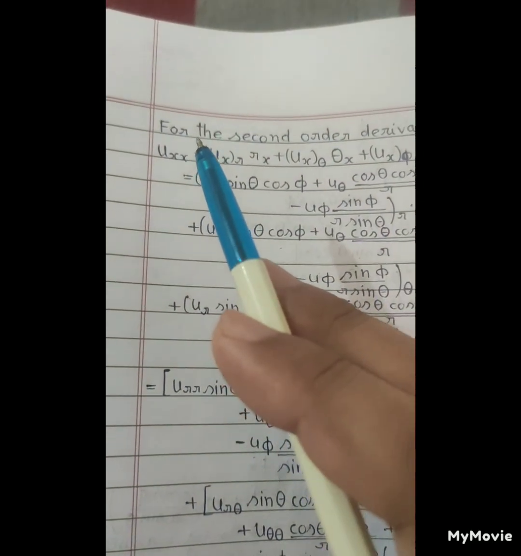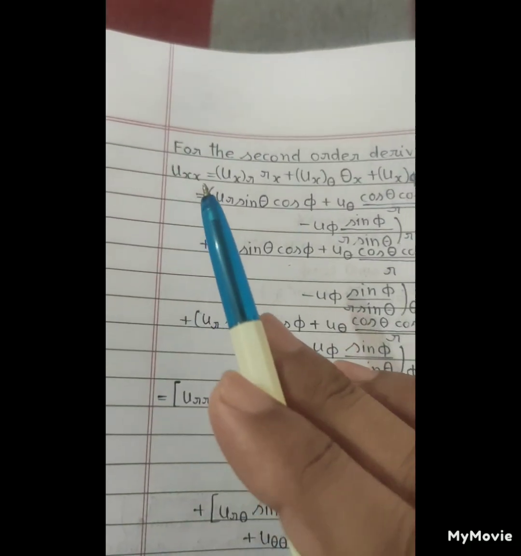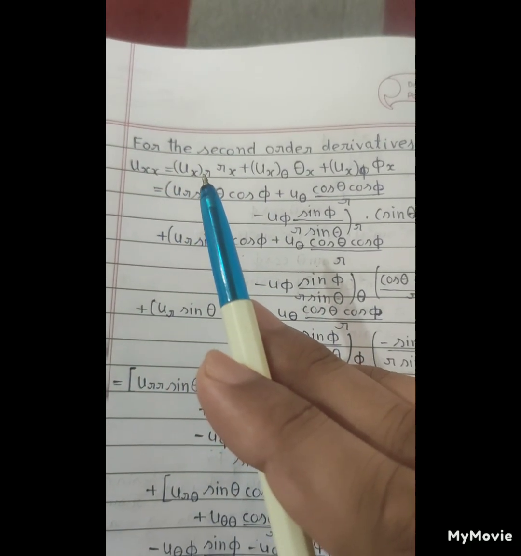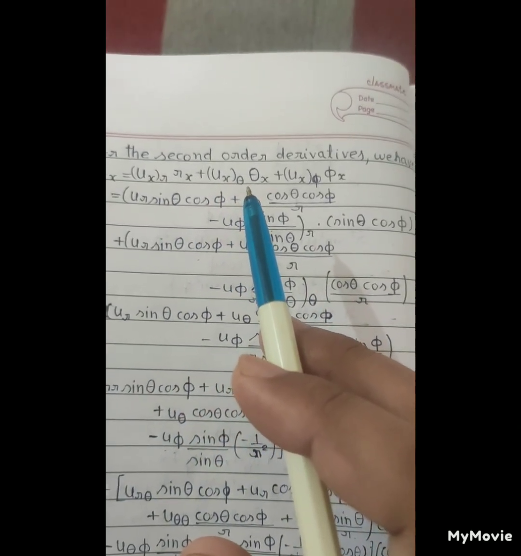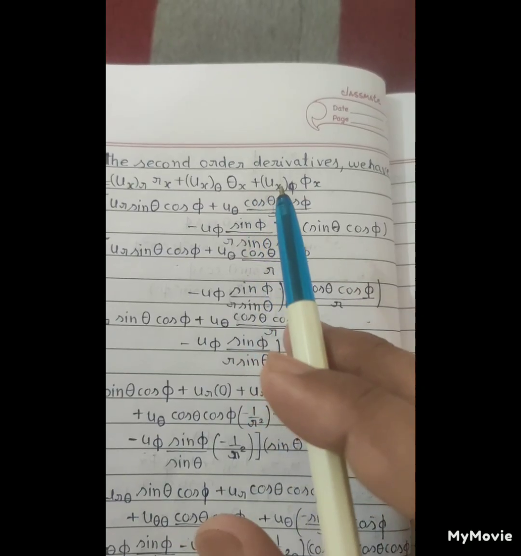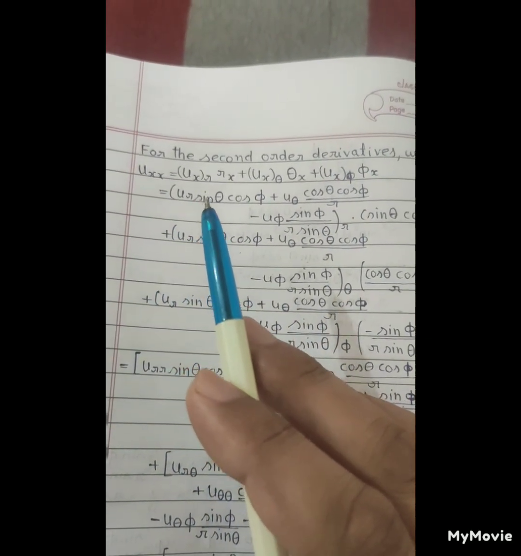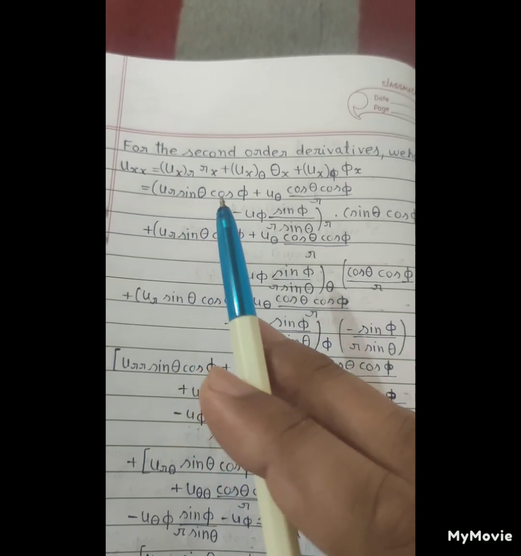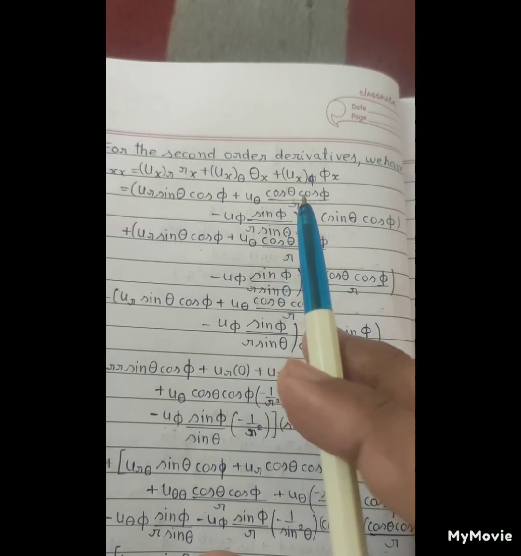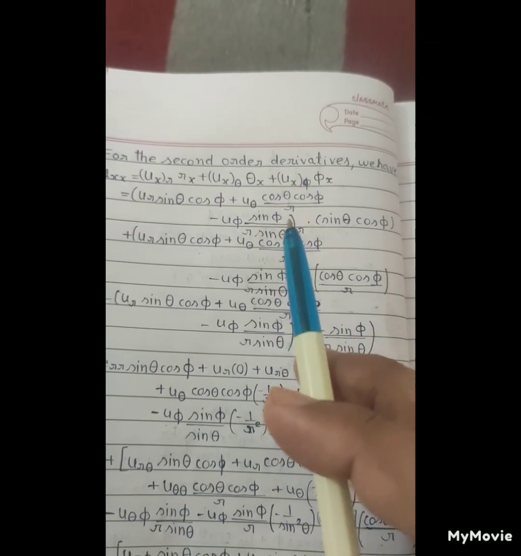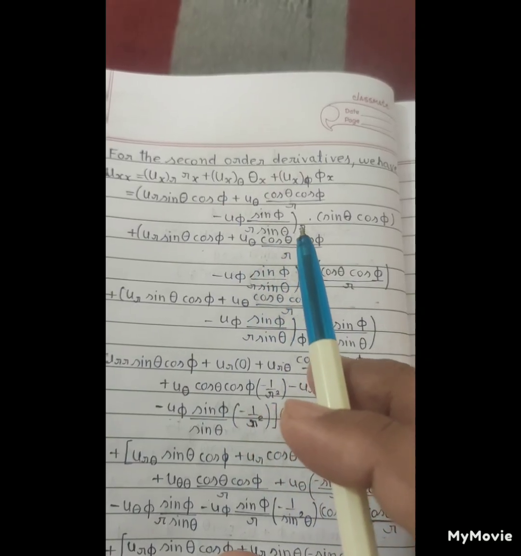Now the second part of the question. For the second order derivatives, we have u xx equals partial of u x with respect to r times r x, plus partial with respect to theta times theta x, plus partial with respect to phi times phi x. Here u x equals u r sin theta cos phi plus u theta cos theta cos phi upon r minus u phi sin phi upon r sin theta.